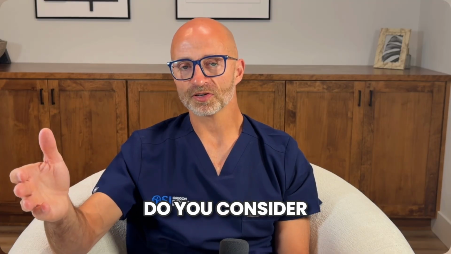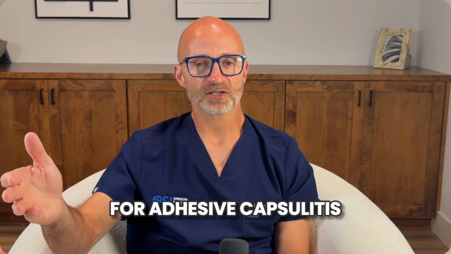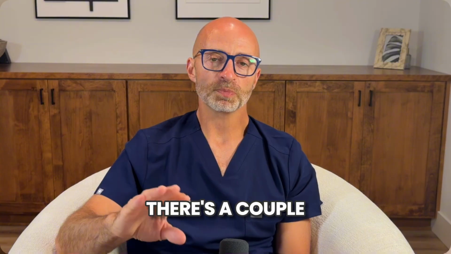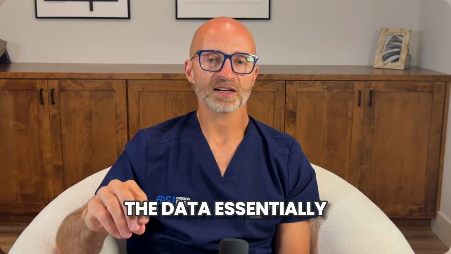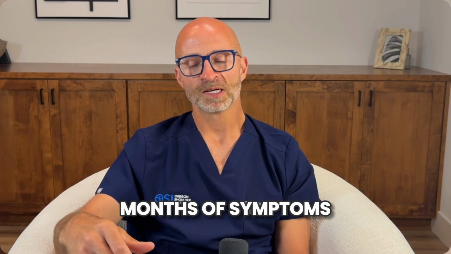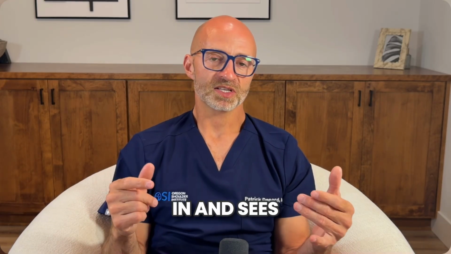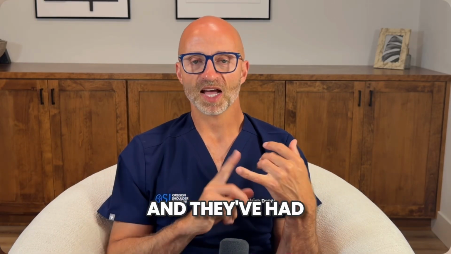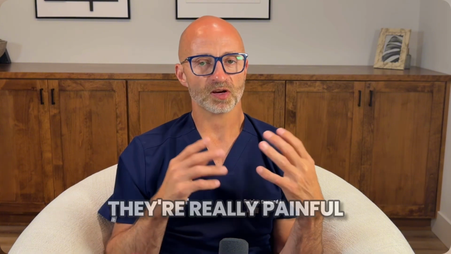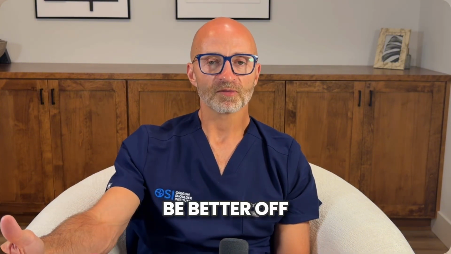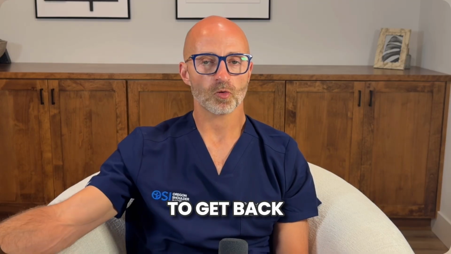When do you consider doing a surgery for adhesive capsulitis or frozen shoulder? There's a couple of studies that have looked at this, and the data essentially says somewhere between 7 and 9 months of symptoms. So if somebody comes in and sees me for their first time and they've had an injection, they've done stretching, they're really painful, it's been going on for 7 months, probably they're going to be better off doing the release of adhesions to get back quicker.